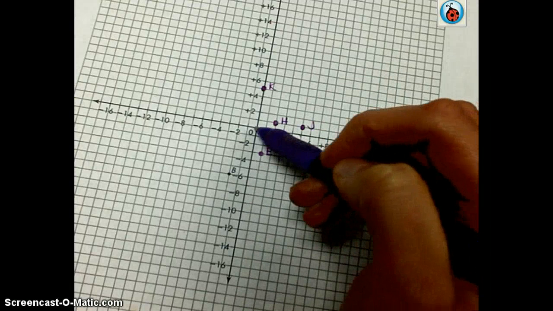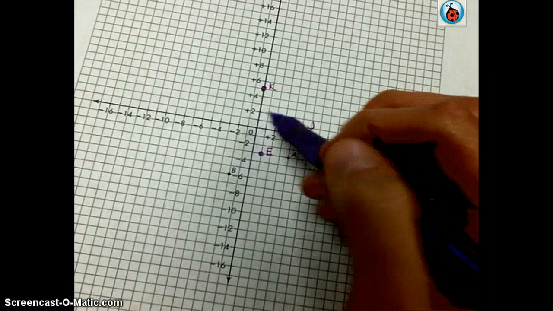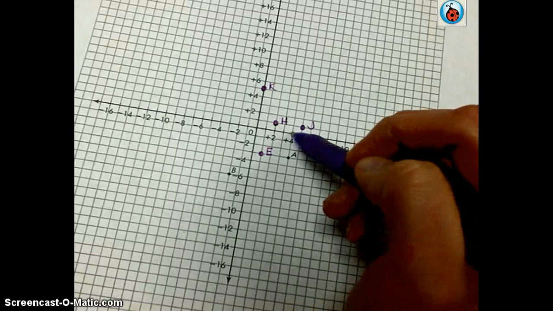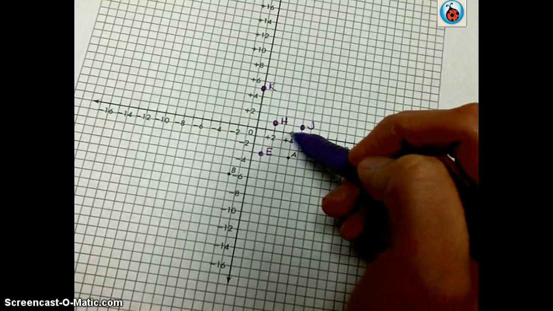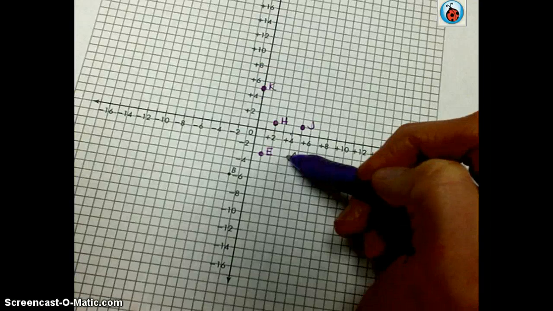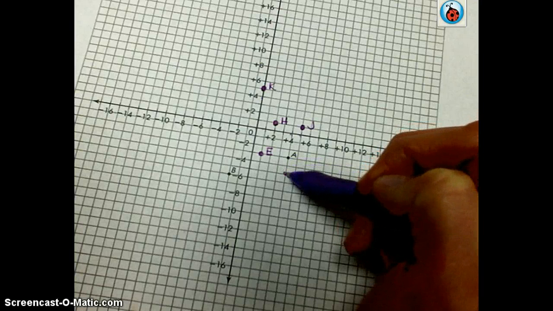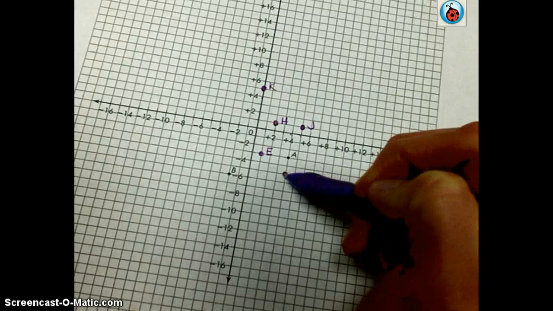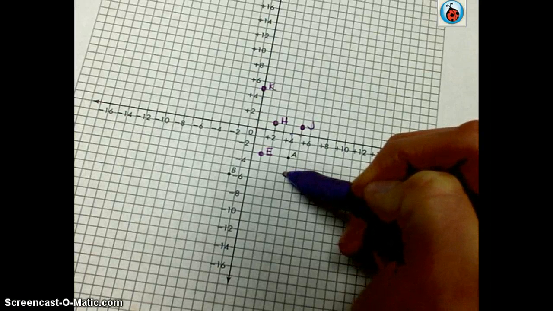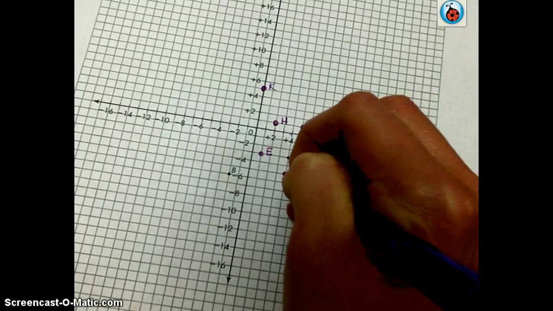So start at the origin. Your X is a positive 4, so I go to positive 4. The Y is a negative 5, so I go down negative 5. Plot my point. This is F.